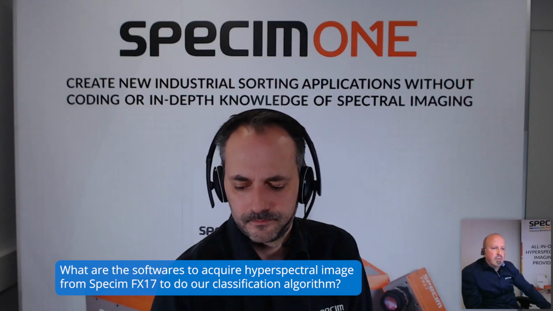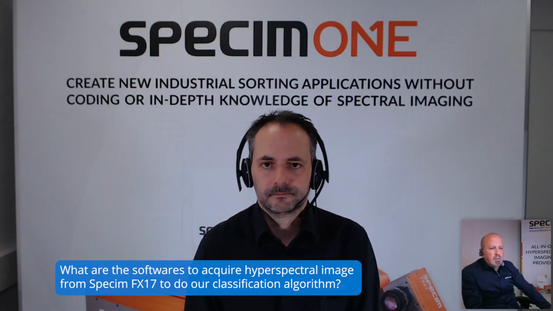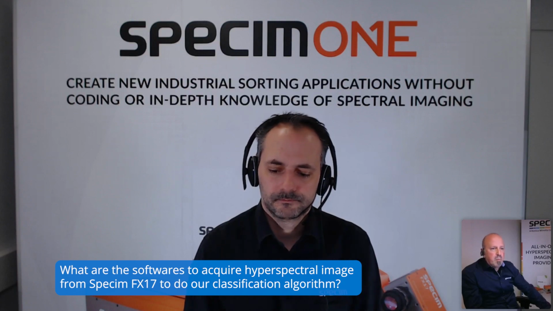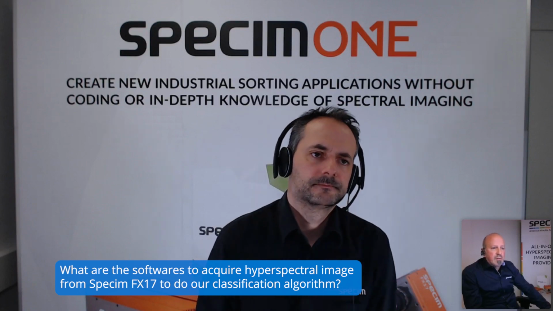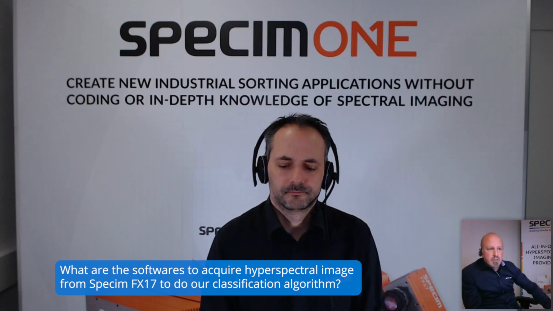You have the choice of a GigE or a Camera Link version of the FX17, and the GigE version is GenICam compliant, so you can just acquire the image with a GenICam-based SDK or with the Lumo SDK from Specim itself. The other version would be to use a frame grabber with the FX17 Camera Link, which has the advantage that you have higher frame rates. And so you use the SDK from the grabber, and then you can acquire spectral data from the FX17.